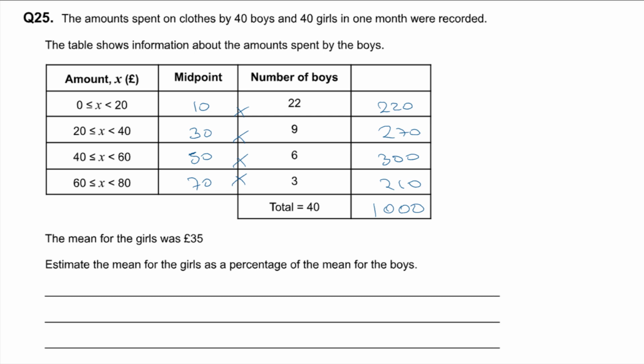So anyway, estimated mean for the girls was as a percentage of the... Okay, we need the estimated mean first. I haven't quite read the question yet. There's more to do. Let's find the estimated mean first. Estimated mean is equal to sigma fx over sigma f. That's going to be 1,000 over 40. So 100 divided by 4, that is 25.